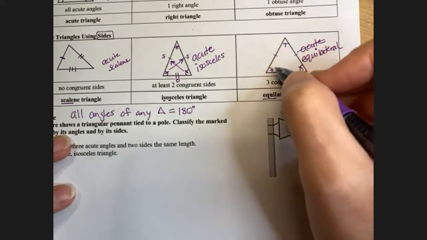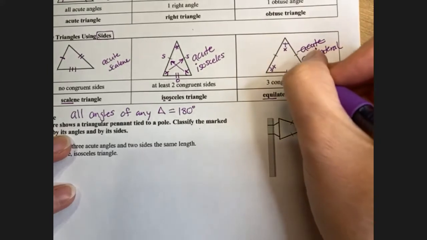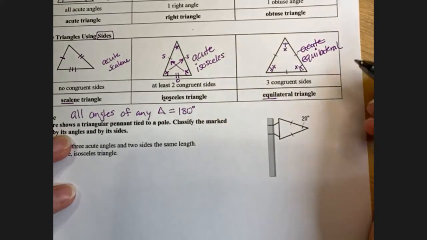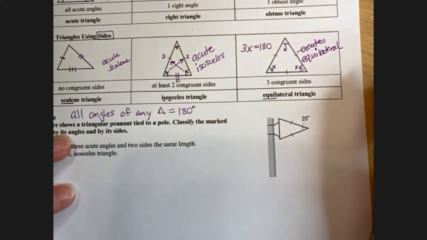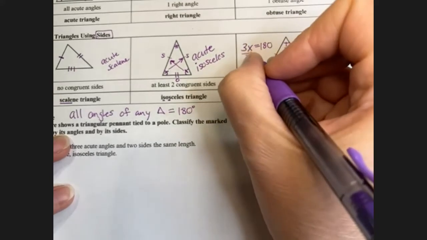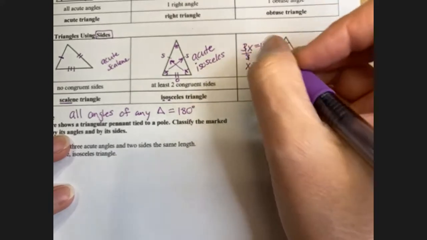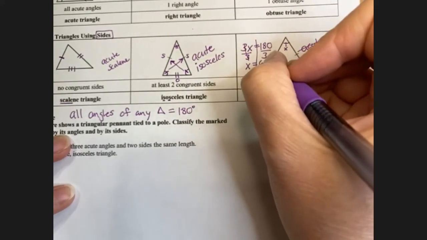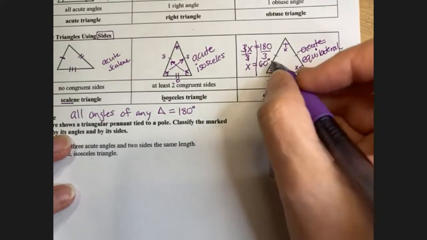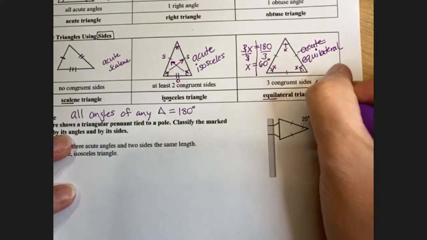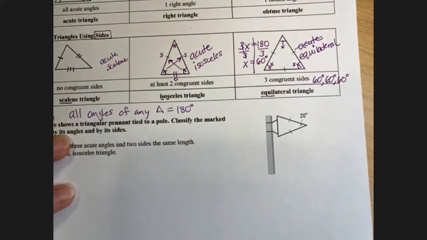Well, all three of these angles are the same. So if I call this angle X, and this angle X, and this angle X, because they're all the same, that means all 3 X's equals 180 degrees. So to find the value of 1 X, I'm simply dividing the 180 into 3 equal parts, evenly distributing it. And 3 goes into 18 6 times. That means each angle is a 60-degree angle. And on an equilateral triangle, it is always, always, always 60 degrees, 60 degrees, 60 degrees every single time.